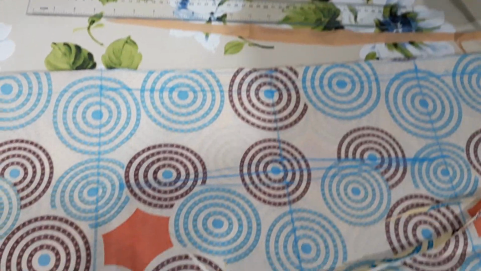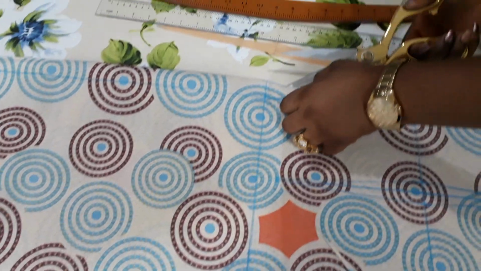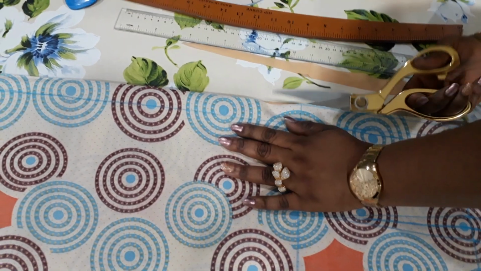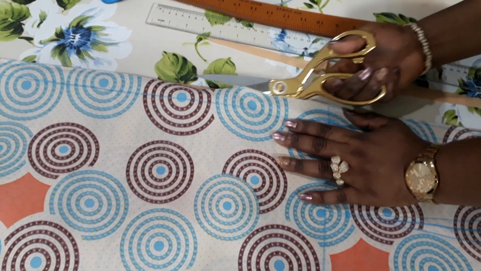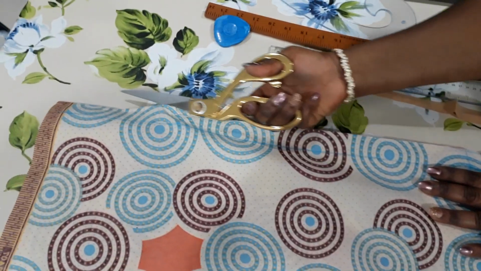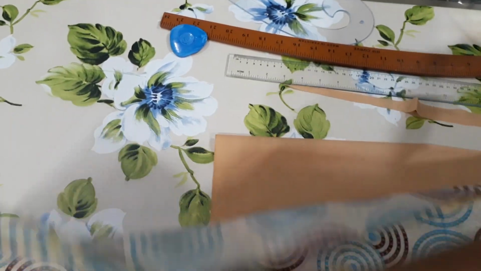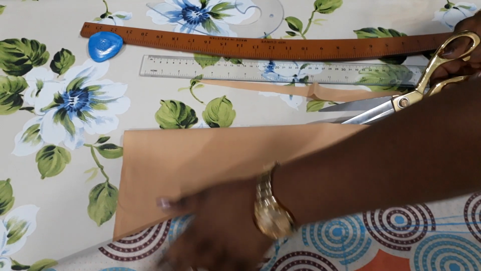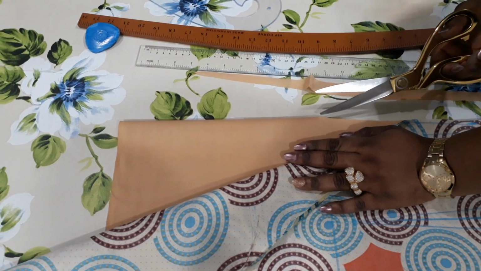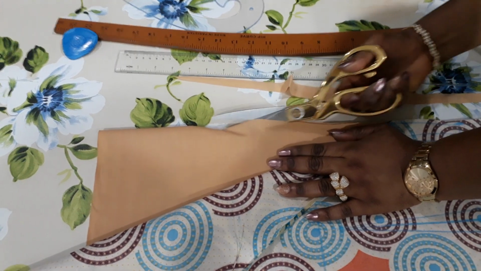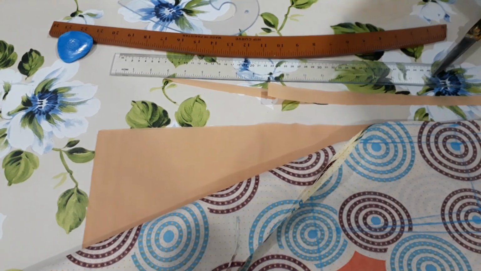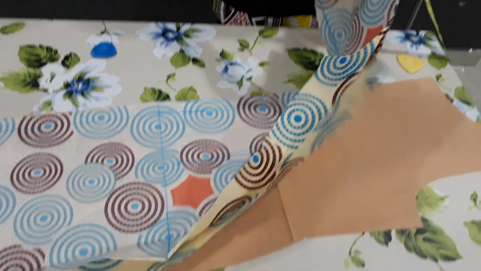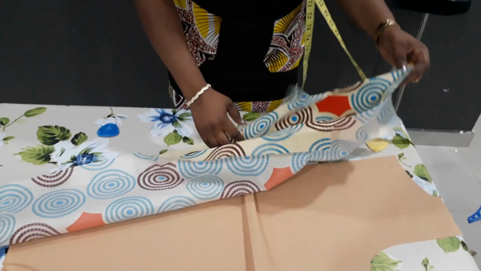Then I can open up the rest. I will just open this up. First the fabric. And then the lining. So this is where my lining stops. So I will open it up for you to see.